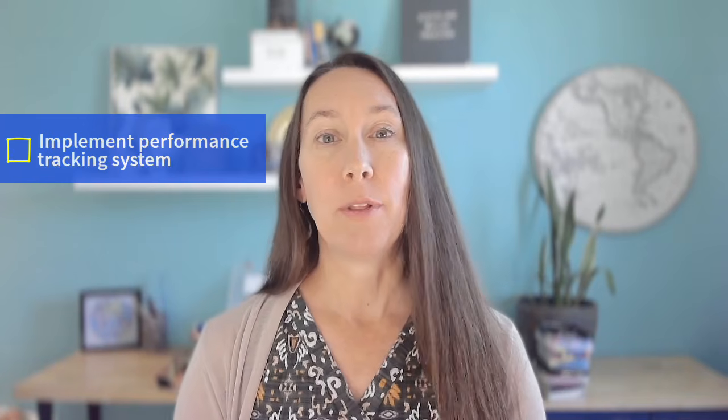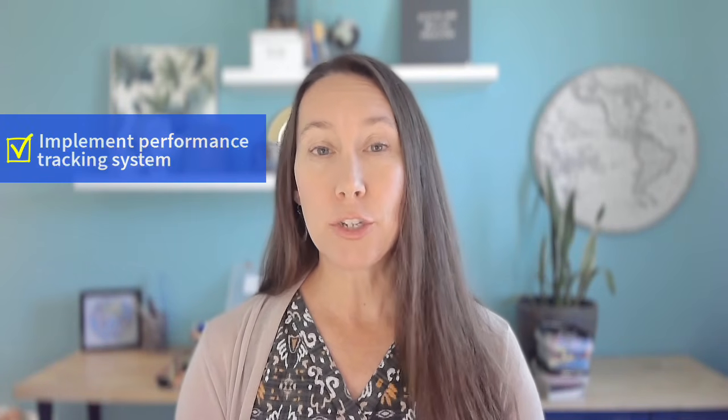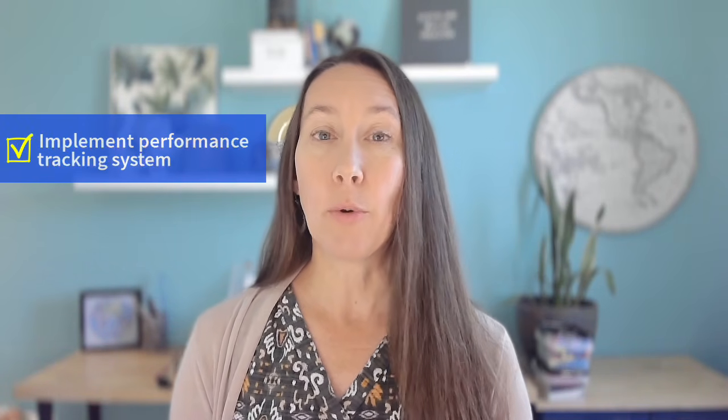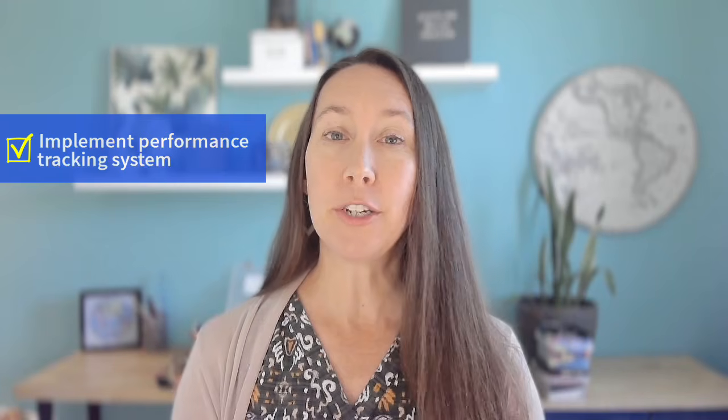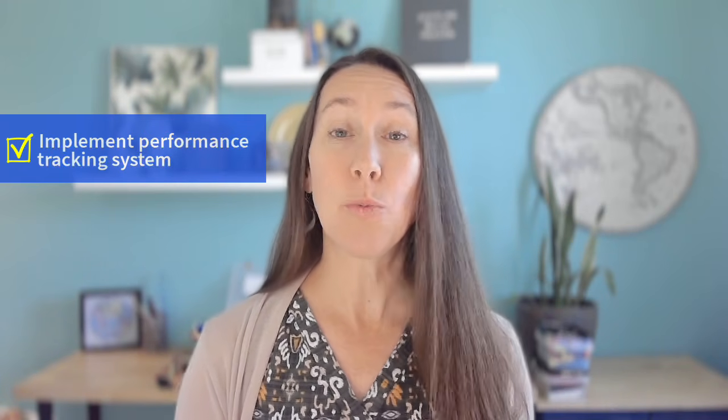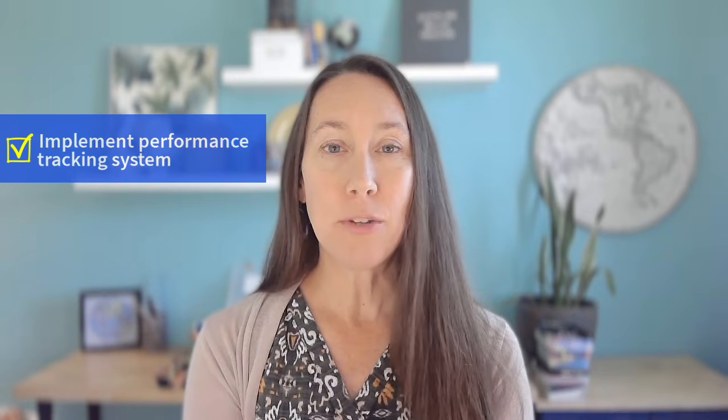You are then going to implement a simple performance tracking system. This is simply going to be a system that is easy for you to track what is happening and is it working or is it not. And this gives you very black and white data to be able to determine what are your next steps. What are some things that you can make some small improvements on? Are there any bottlenecks that are happening in your agency that you were able to tweak so that it makes things run a little bit more efficiently? And this is something that you will continue to use over time.